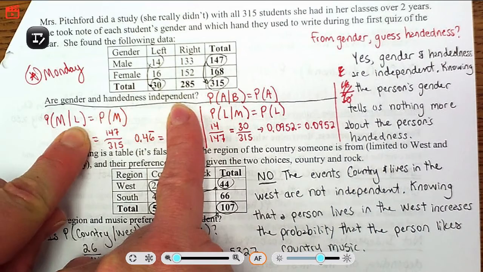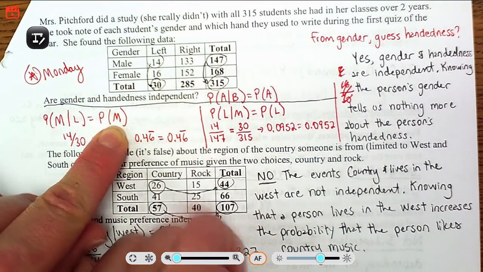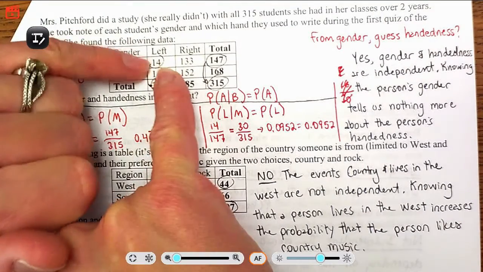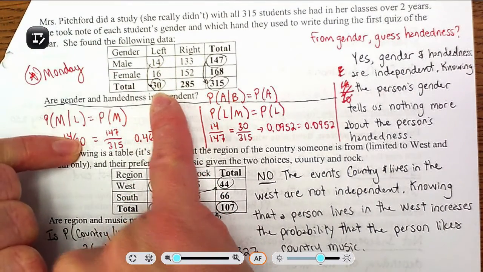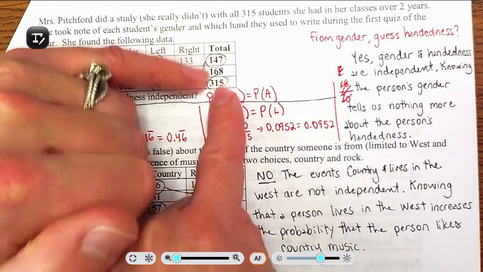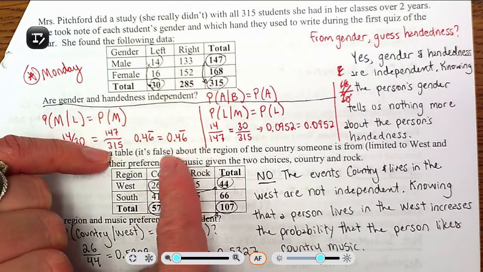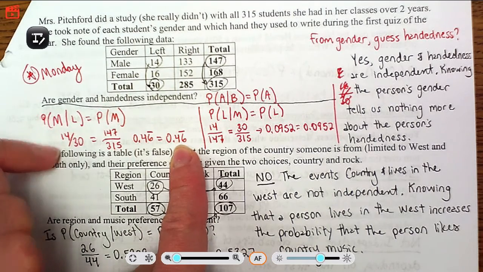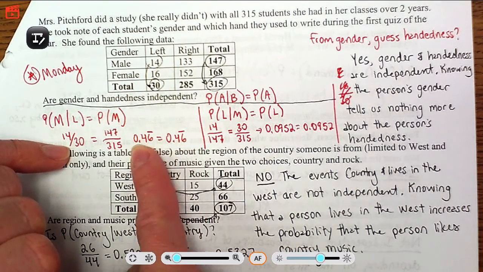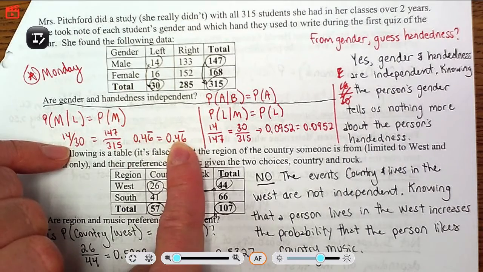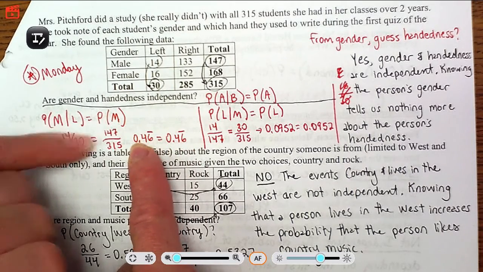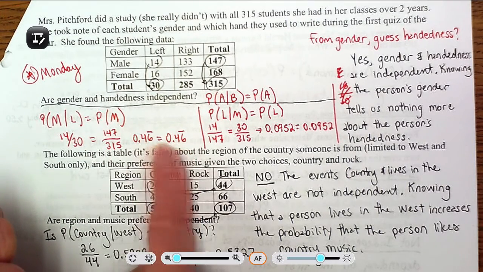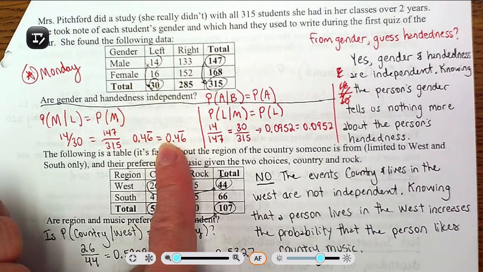The probability of male given left-handed is equal to the probability of male. I'm going to test that. So male given left-handed is 14 out of 30. And the probability of male is 147 out of 315. And that's 0.46 repeating. Okay, so they're both actually 0.46 repeating. 14 out of 30 gives me 0.46 repeating, and 147 out of 315 gives me 0.46 repeating. So that means that these are actually independent.